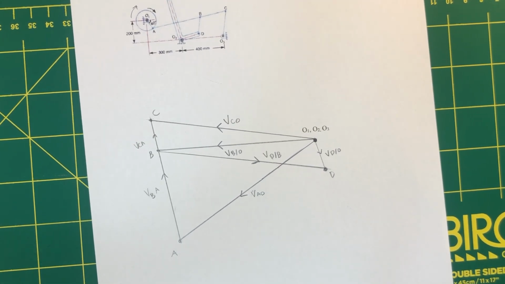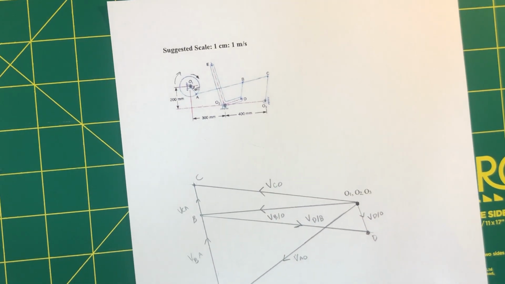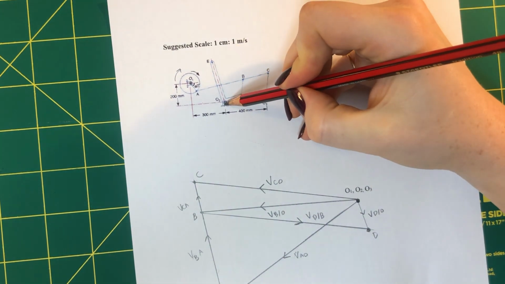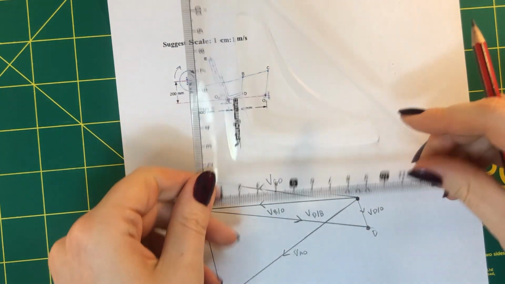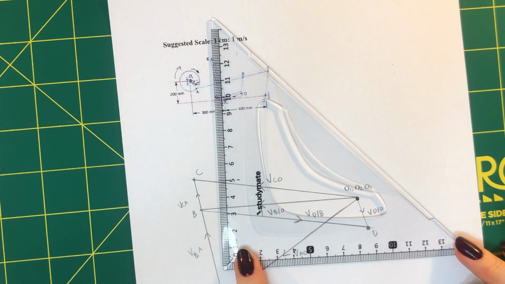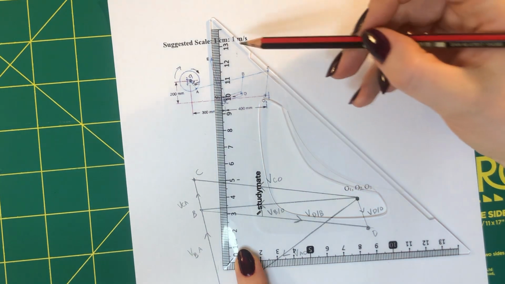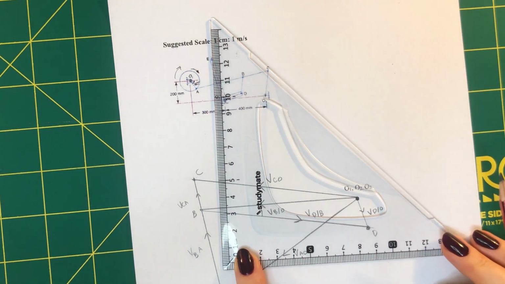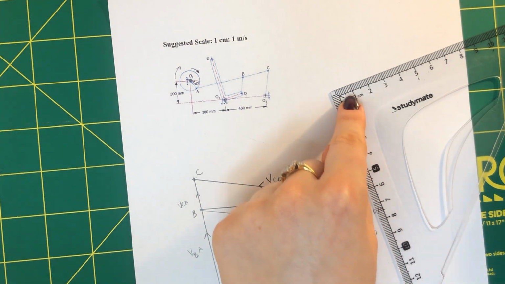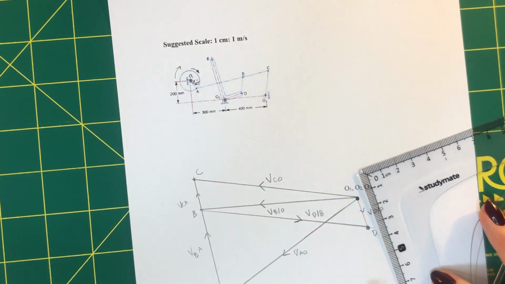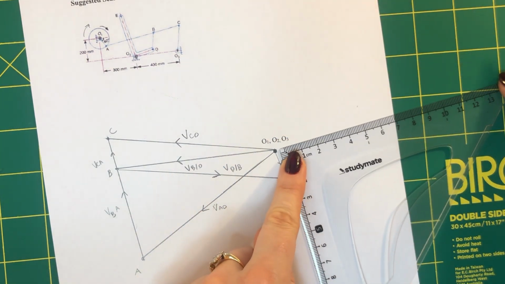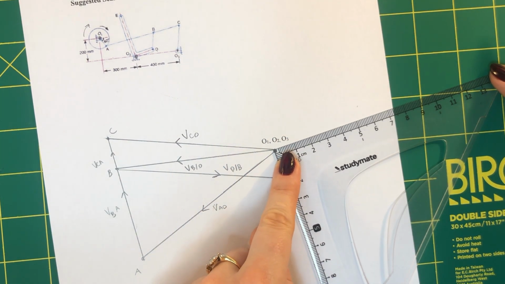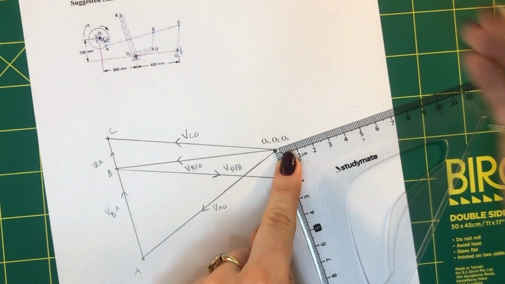Our last step is to find point E. So if we look at the mechanism here, E and D are on the same link. It's an L-shaped link. So imagine this link here. This is point D and this is point E. So if D is pointing downwards for velocity, then E is going to rotate at 90 degrees and be pointing towards the right.